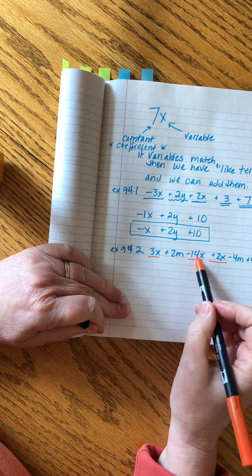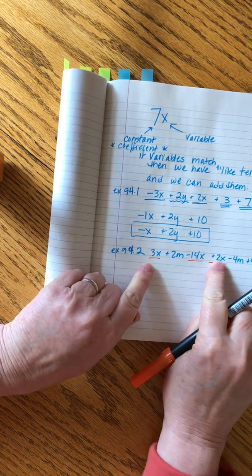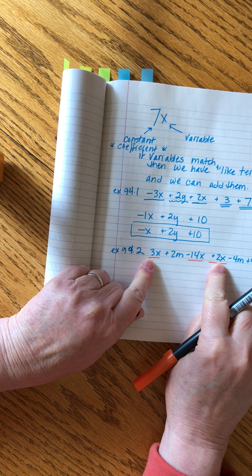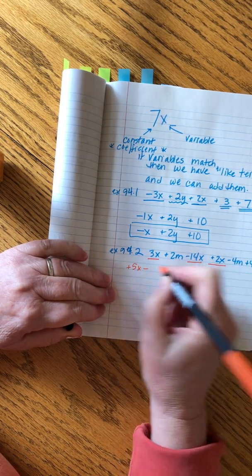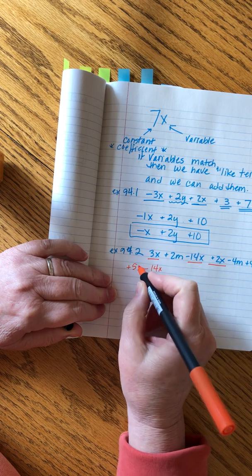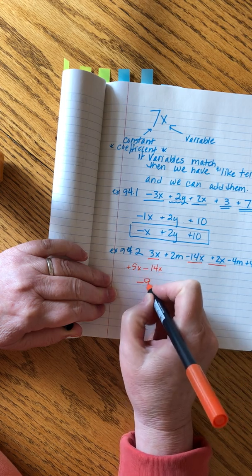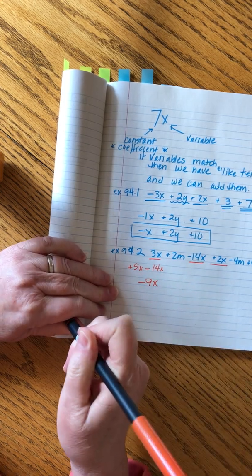All right, 3x minus 14x plus 2x. I'm going to add together the two positives. That's 5x. And you can write it down if you want. Plus 5x minus 14x. That gives me minus 9x with my orange.